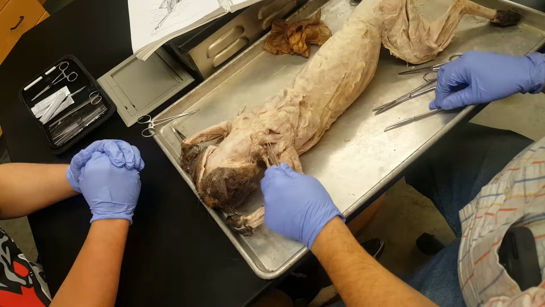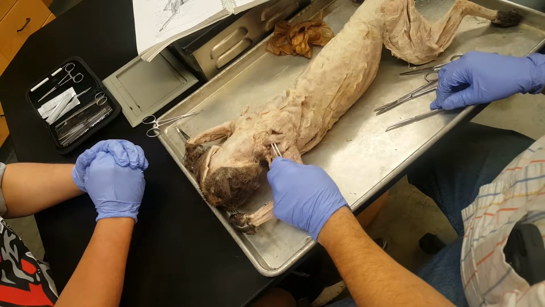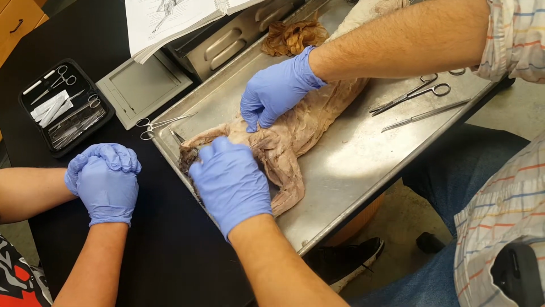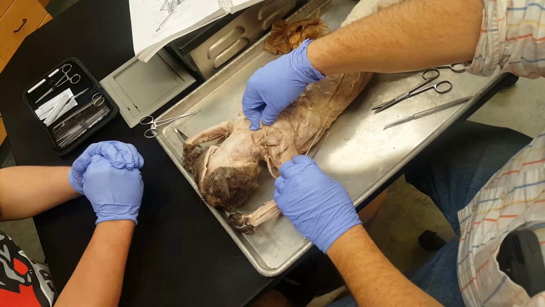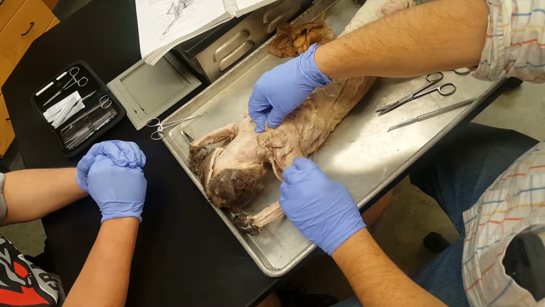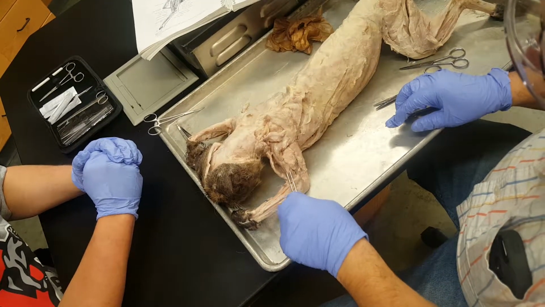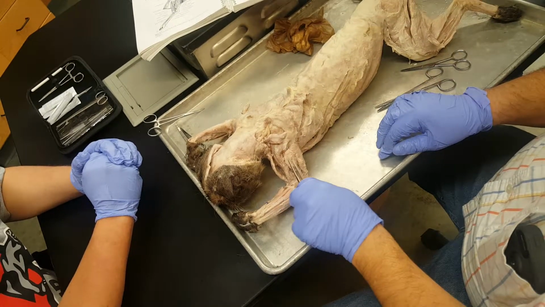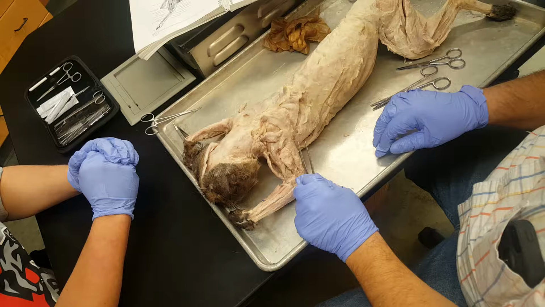This is the omotransversarius. What does omo mean? Omo means shoulder. This is going transversely over the shoulder, hence the name omotransversarius. Okay? And this is the brachialis. Brachium means arm. So that's your brachialis. And then these three are the triceps brachii.